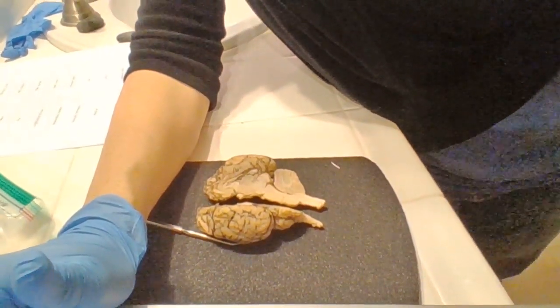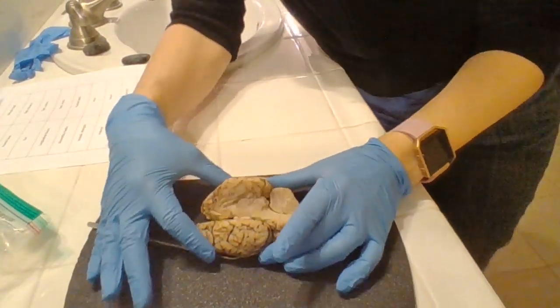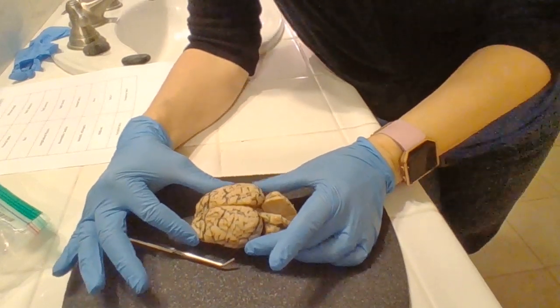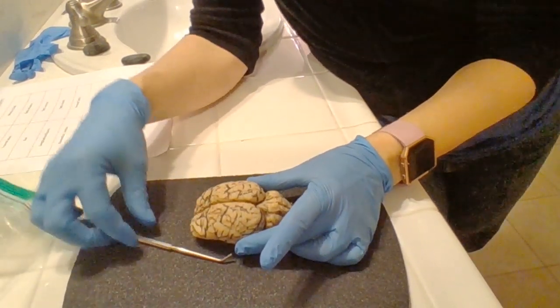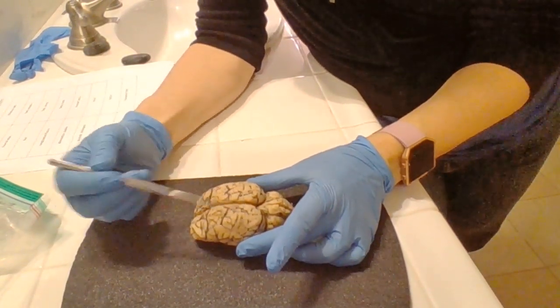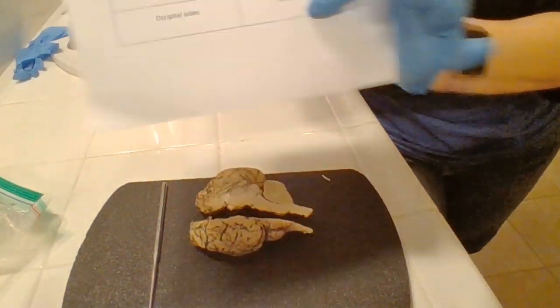The date is December 16th, 2018, and I am doing Lab 7 video of sheep brain dissection. Here is my brain. Not my brain, this is a sheep's brain, and it's already been dissected. So when I first, hold on, this is my term sheet.